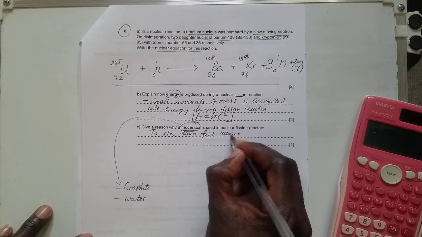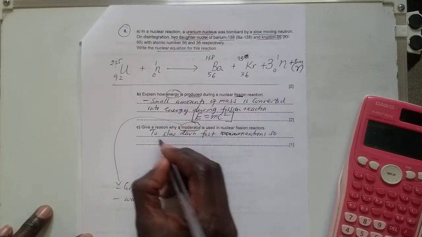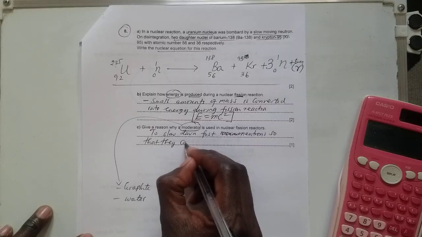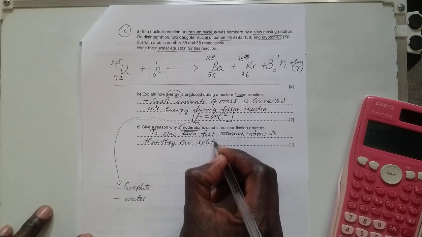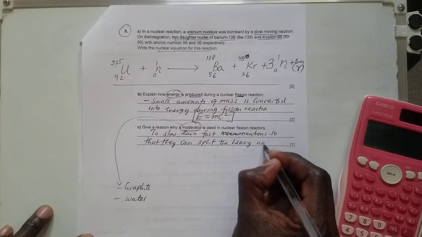So we can simply say to slow down fast neutrons so that they can split the heavy nuclei.